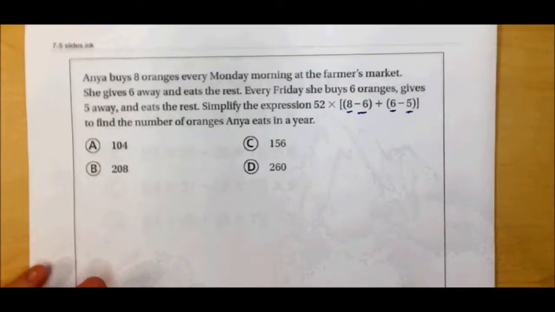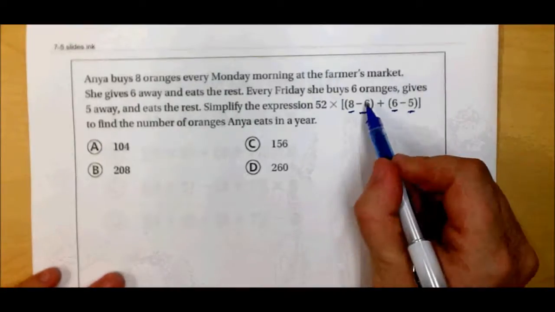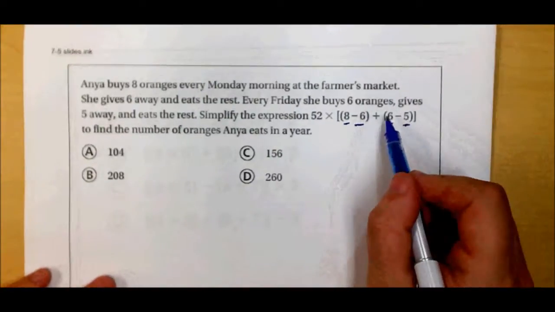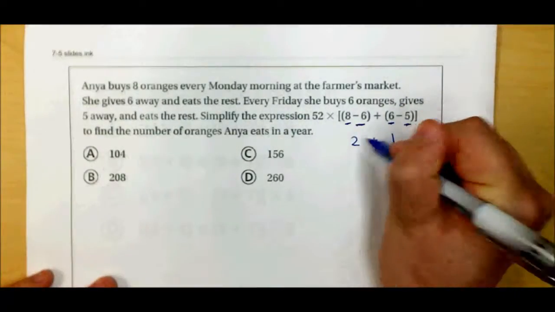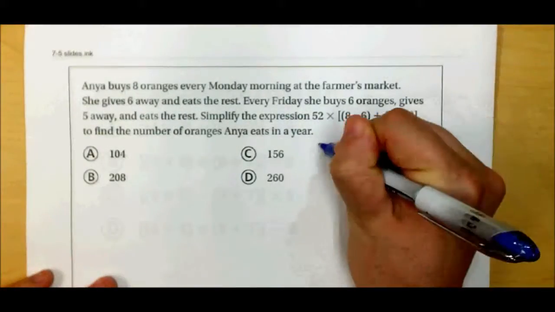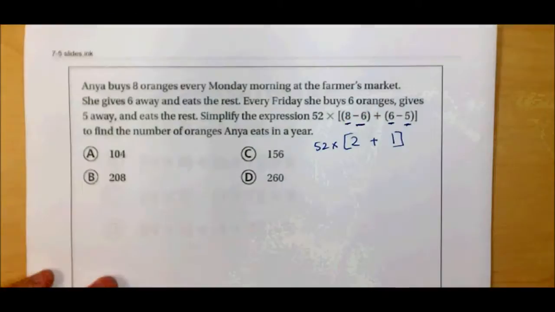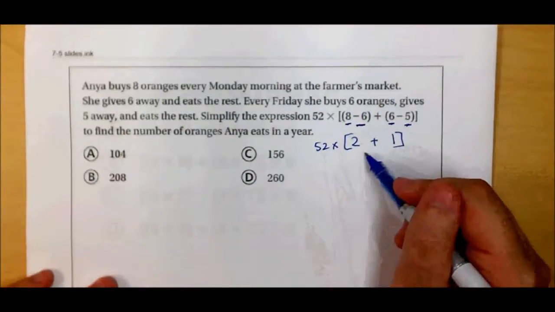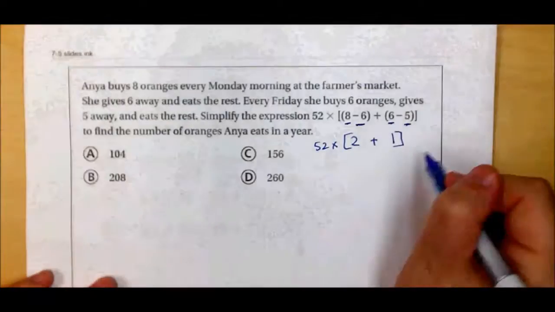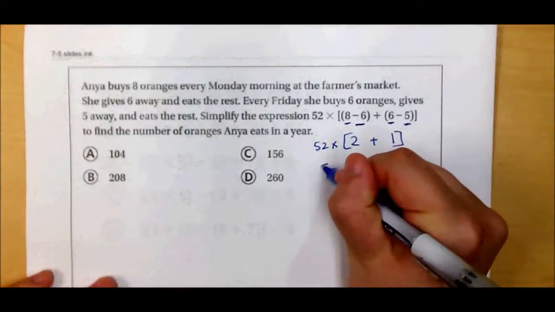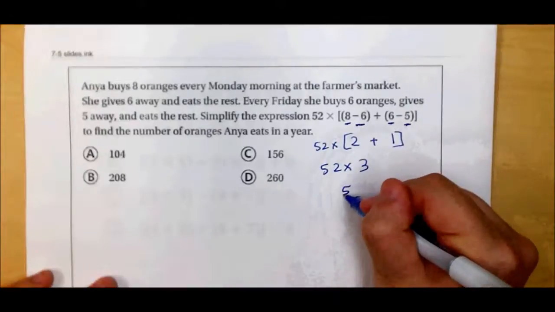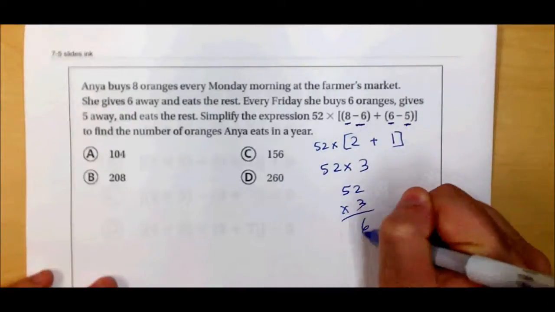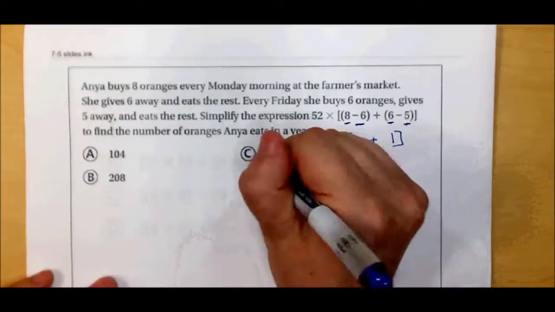Okay, so we're going to simplify this. First, we simplify the inside brackets. 8 minus 6 is 2, 6 minus 5 is 1, and then we have 52 times 2 plus 1. So 2 plus 1 is in the bracket, so we simplify that first. So we get 3. 52 times 3. So now I can just multiply. I get 156, and my answer is C.